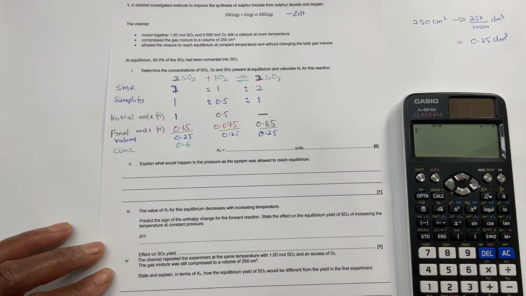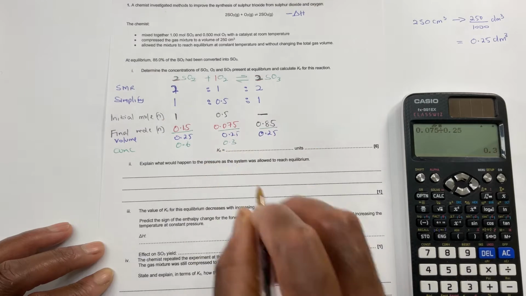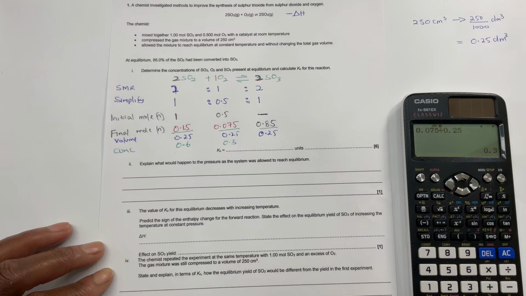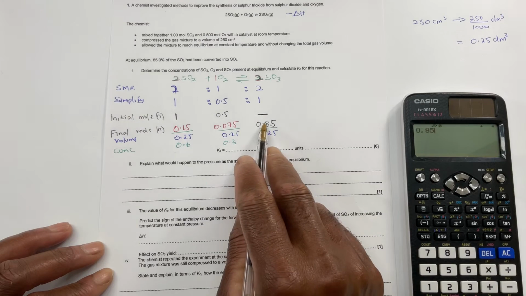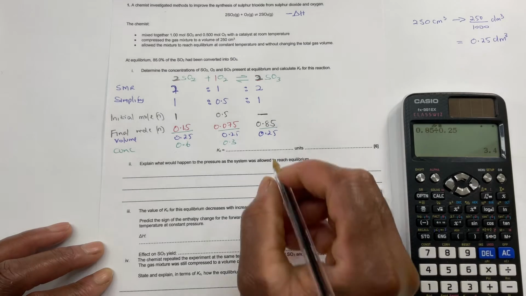Also, if I do 0.075 divided by 0.25, we get 0.3. And again 0.85 for that one divided by 0.25, we get 3.4.